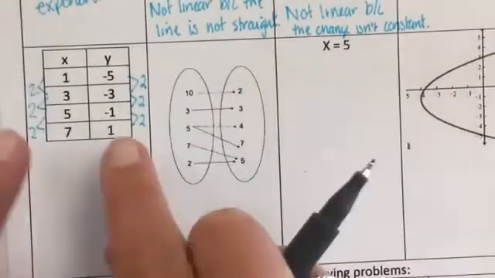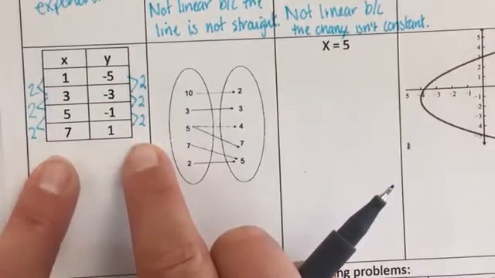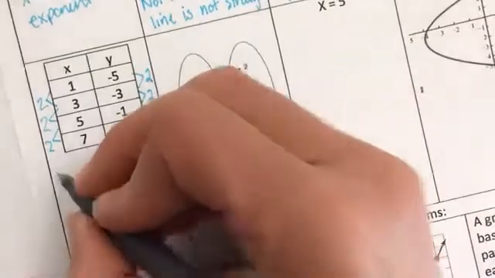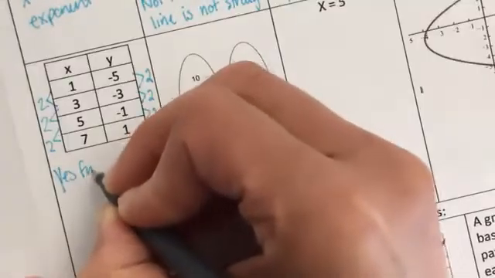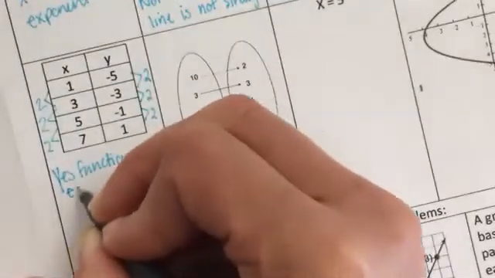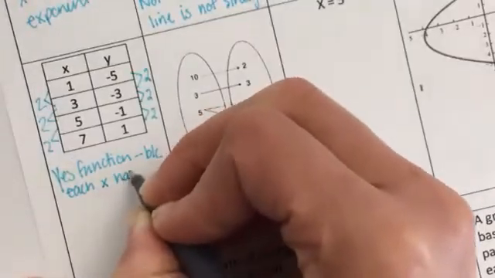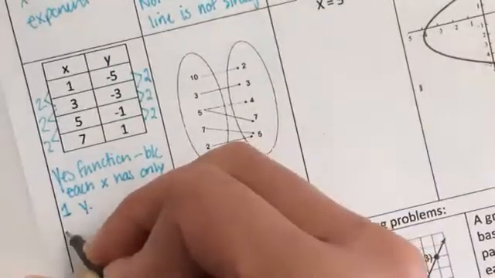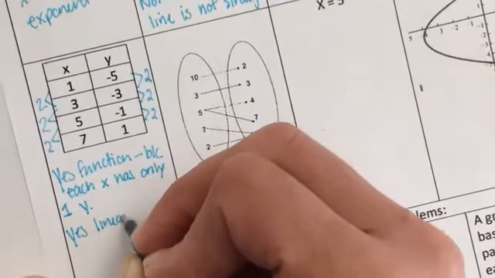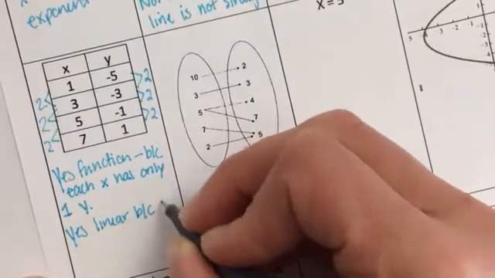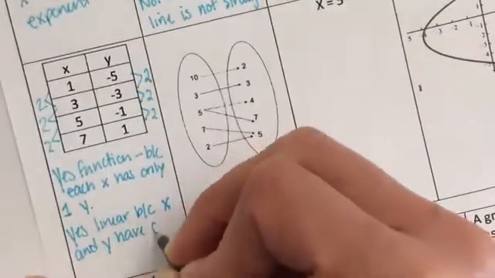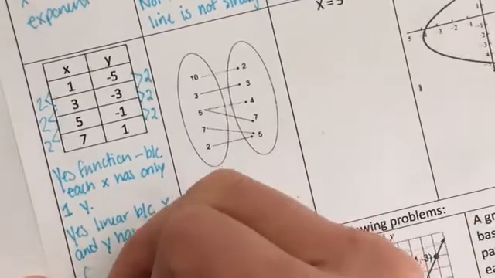Okay. Now, there's constants. They don't have to be exactly the same constant, but they were in this case, okay? So not only is this linear, but it's also a function. So yes, function. The reason why it's a function is because each x has only one y. And yes, linear, because x and y have constant changes.